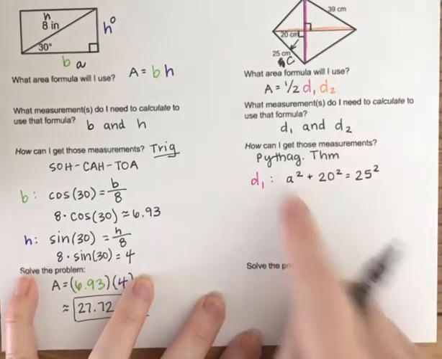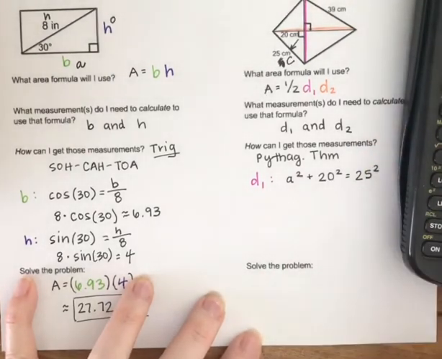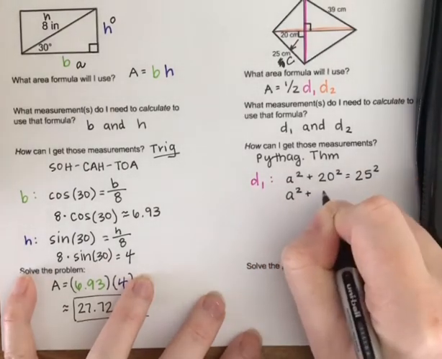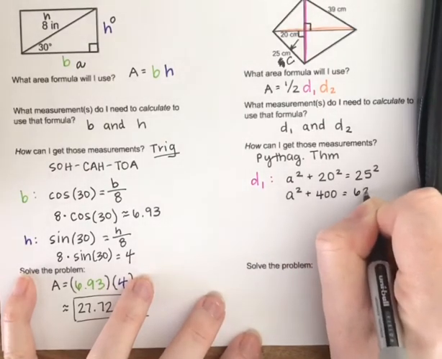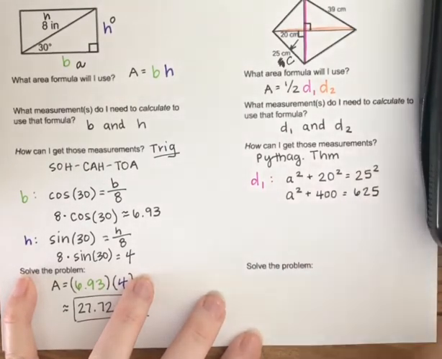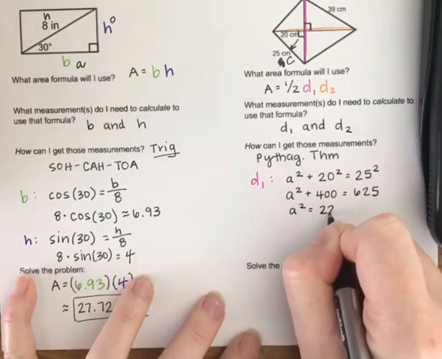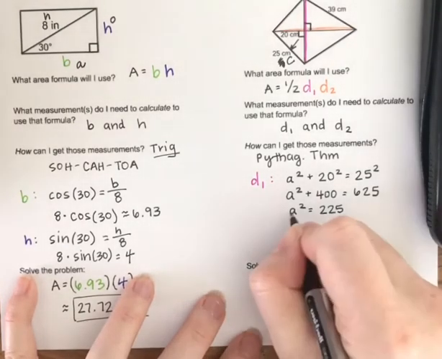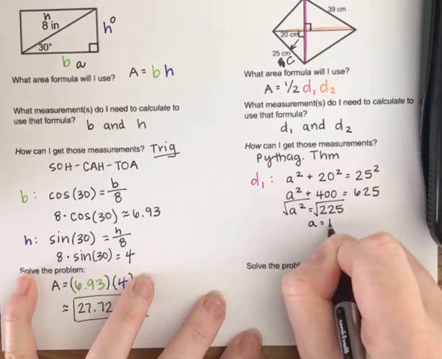And then we just have to go ahead and solve this for a. Okay, so I'm going to square everything first. I don't know why I'm using my calculator for this. I know what the answers are. So a squared plus 400 equals 625. All right, and then a squared equals 225, and I'm just going to double check. 225, the square root of that is 15. Okay, so my a in this case is going to be 15.